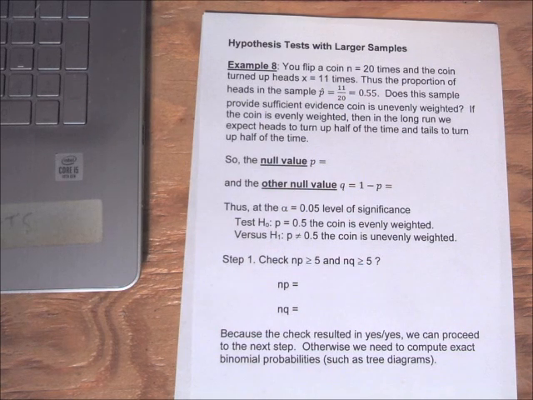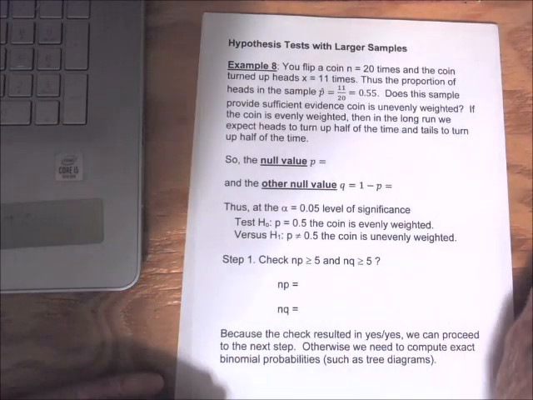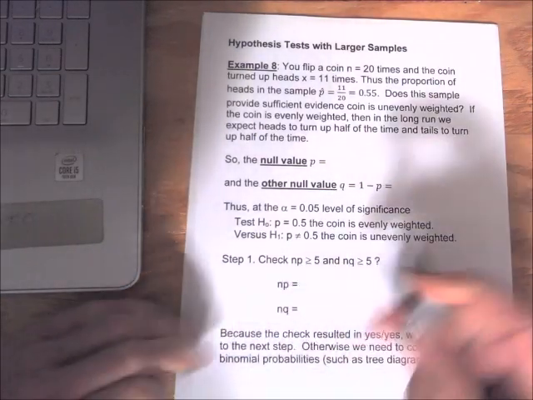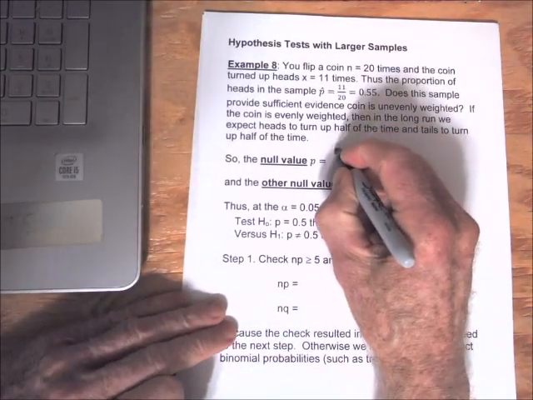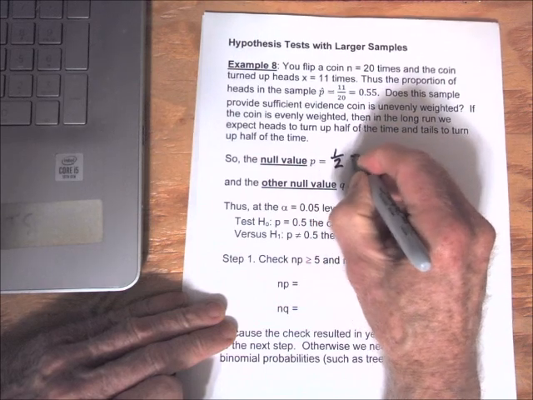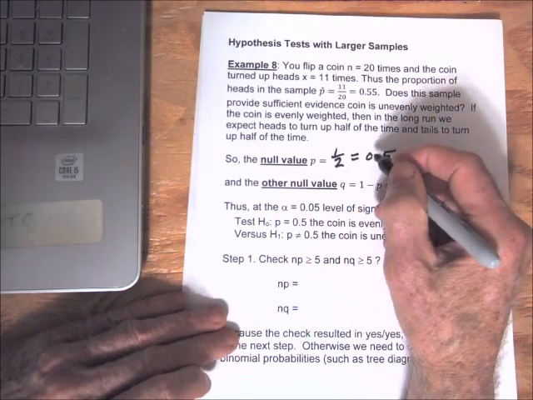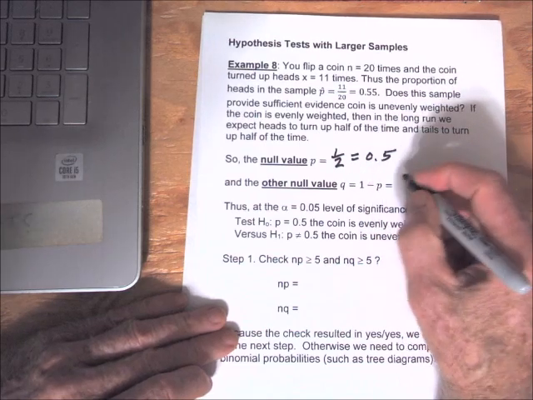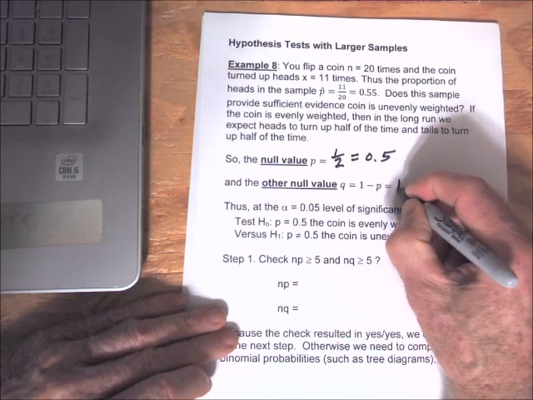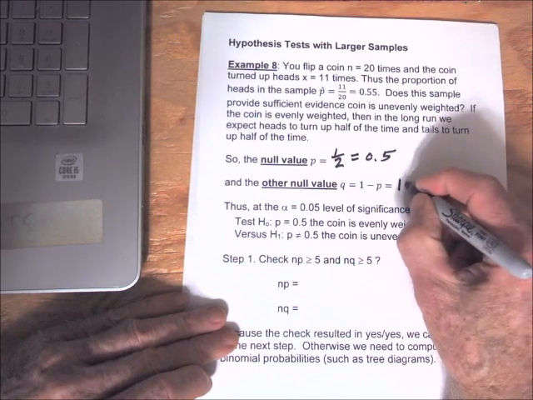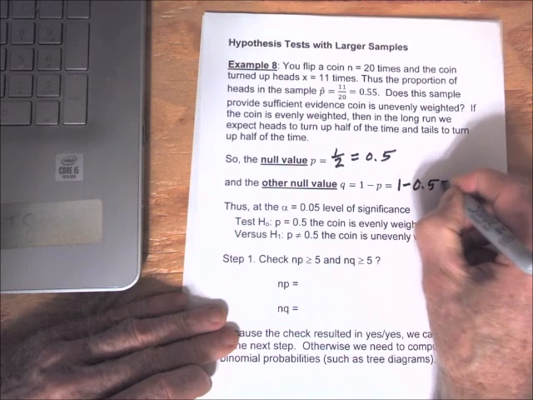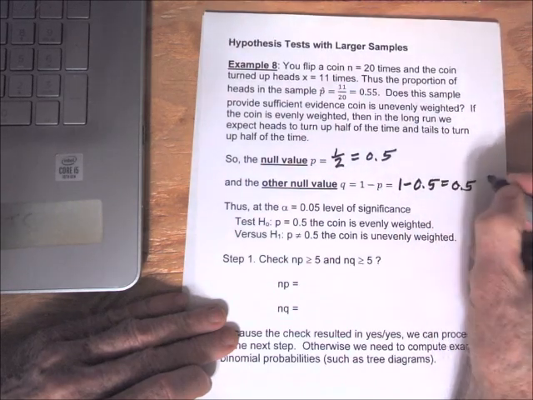Okay, so the null value: if the coin is evenly weighted, we expect the coin to turn up heads half the time. So 1 divided by 2 is 0.5. And the other null value, the proportion of tails, would be 1 minus p, represented by q, so 1 minus 0.5, and that's 0.5.